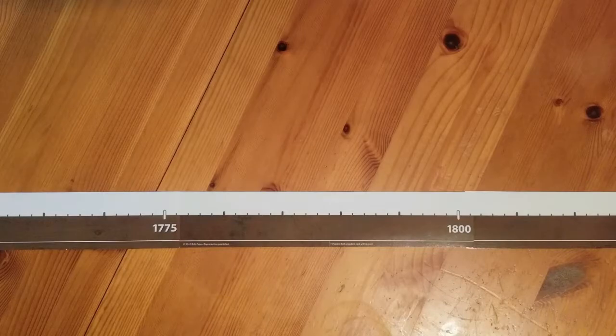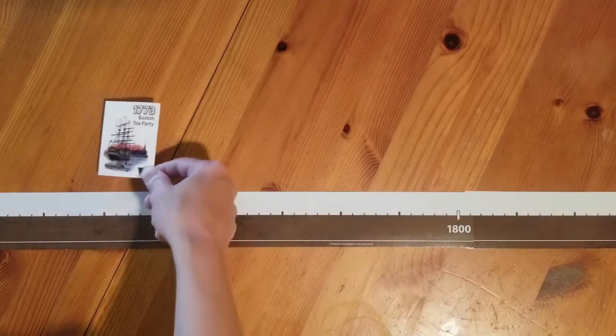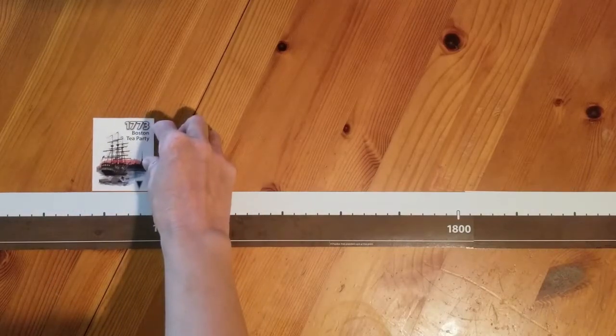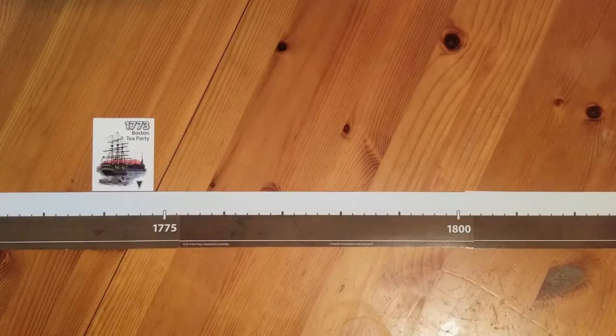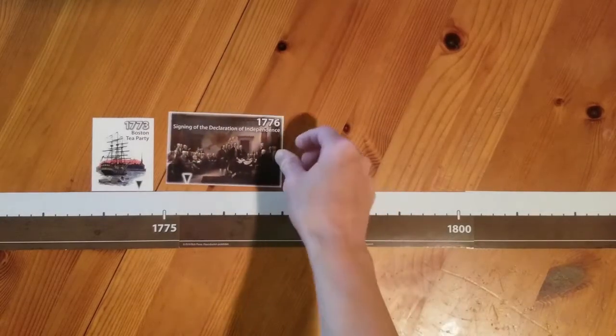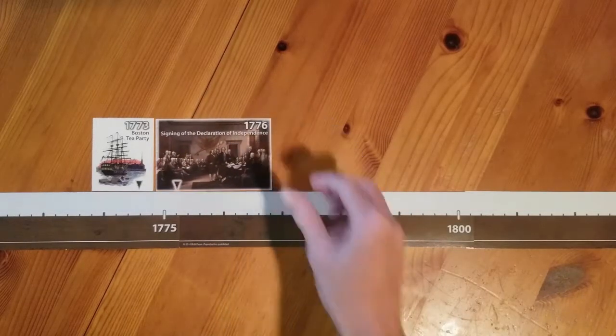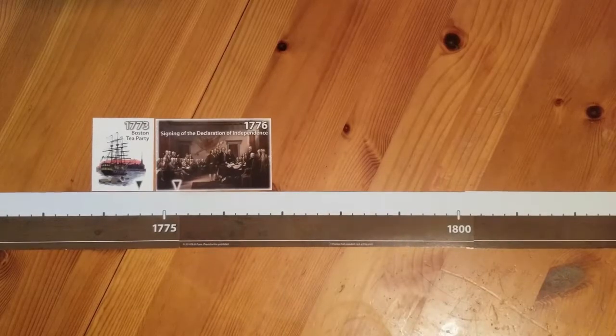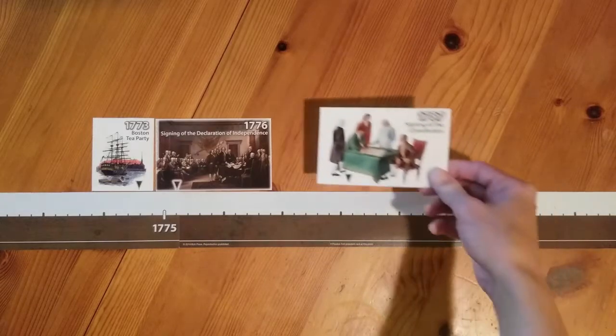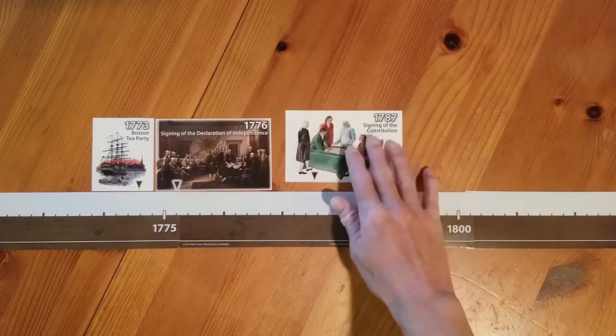Maybe in school we've been talking about the Boston Tea Party. So we would cut out the Boston Tea Party square and we would add it to our timeline. Maybe we have also started talking about signing the Declaration of Independence. So I could cut that out and add it to our timeline. And then we might talk about the signing of the Constitution. I could also add that to my timeline.